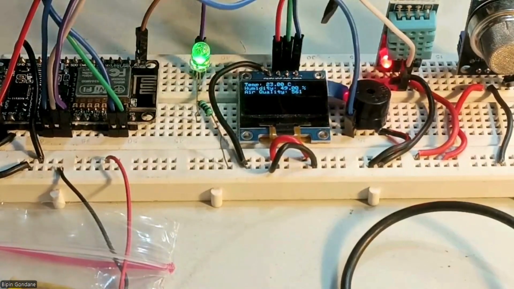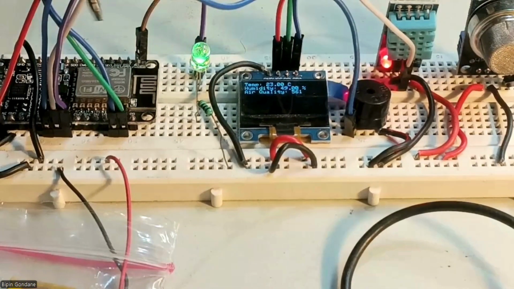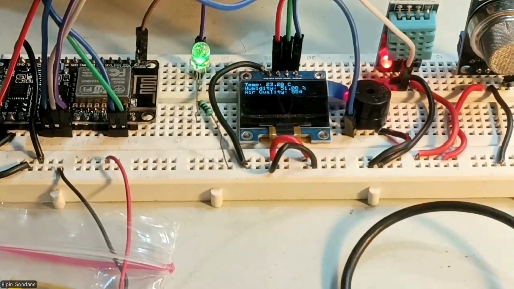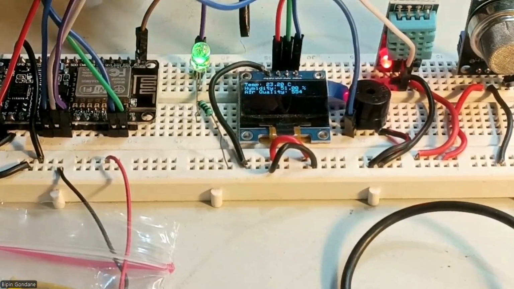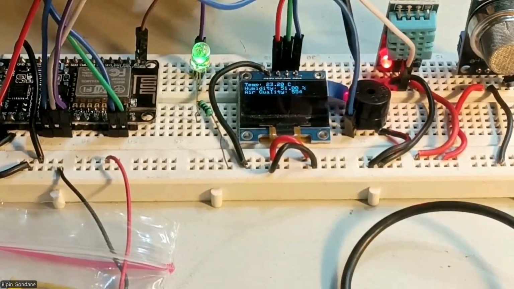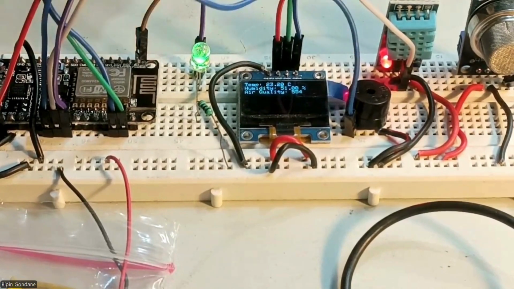Okay, so these are the two connections. The rest of the connections are for the buzzer, for this, and for this thing. DST is connected to D6. SDL and SCA, I already told you, D2 and D1. The buzzer is connected to D7, and the LED is connected to D5. So only this much connections are there. Very simple. Now I will show you how it looks on your mobile app.